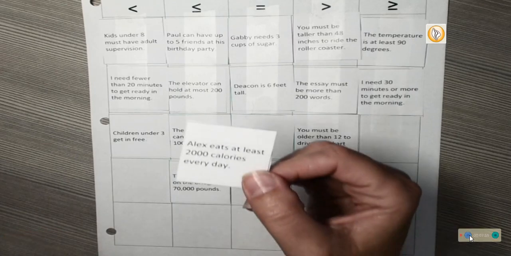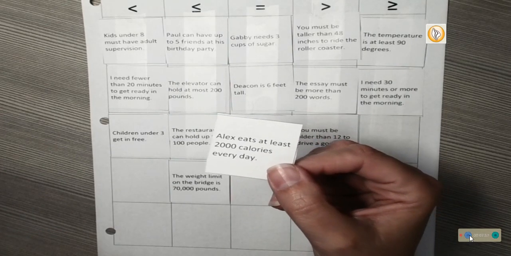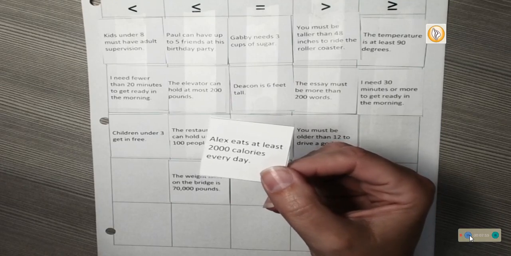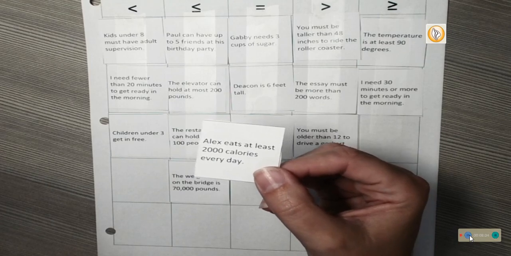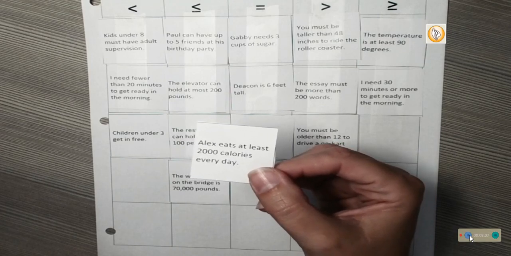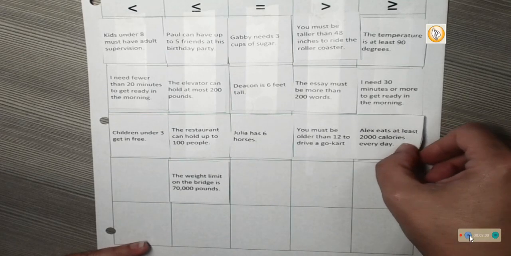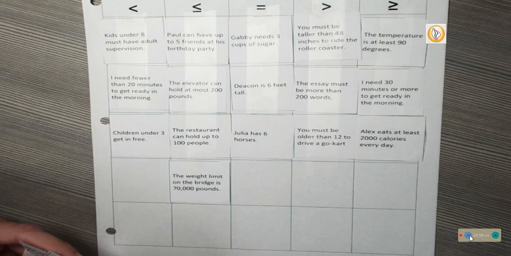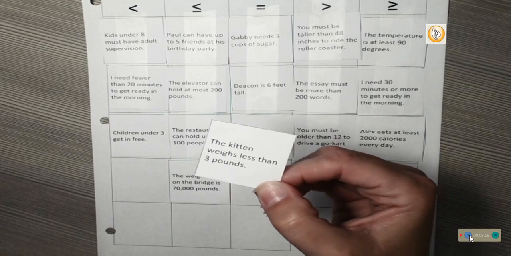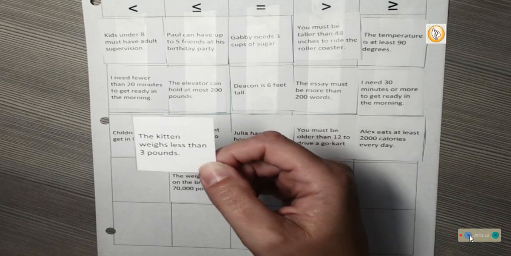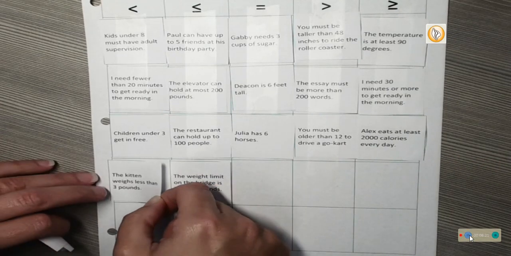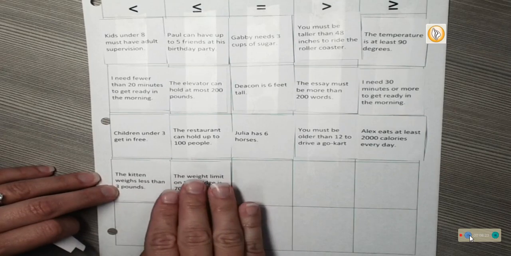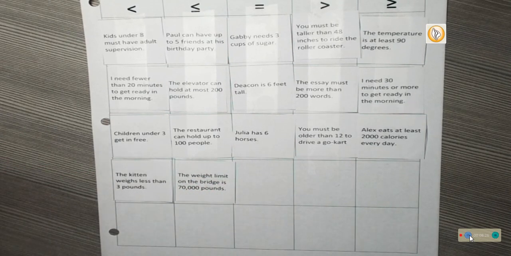All right. Alex eats at least 2,000 calories every day. When Alex eats at the very least 2,000 calories, that's the lowest he can go. So from there, he's going to go up. So that would be greater than or equal to. All right, then I grabbed: the kitten weighs less than 3 pounds. So what's that going to be? That's less than. What if the kitten weighs equal to 3 pounds? No, that says the kitten weighs less than 3 pounds.